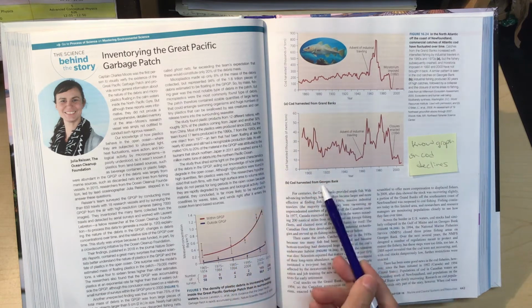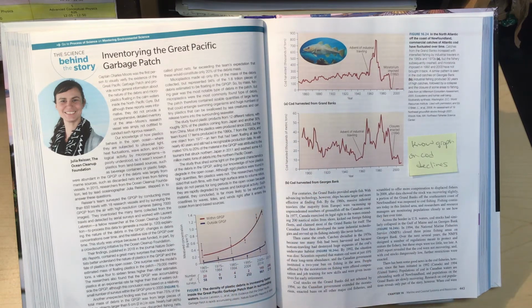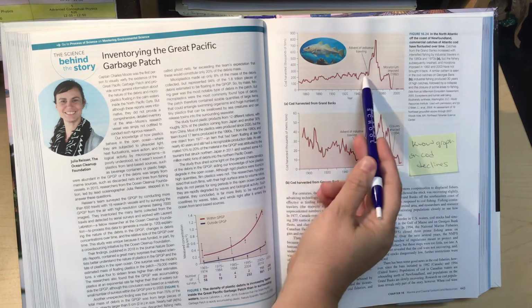And the Grand Banks and the Georges Banks are two areas of fishery, an area where you can find a certain type of fish. So there's the Grand Banks fishery, and people would take their boats and go out to this region of the ocean and they would pretty reliably find cod.